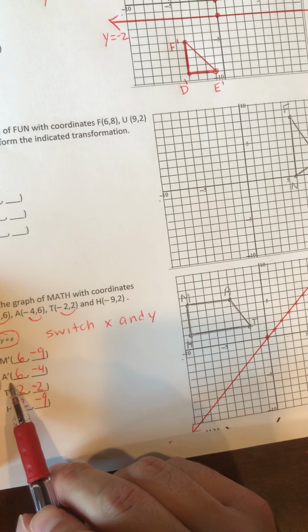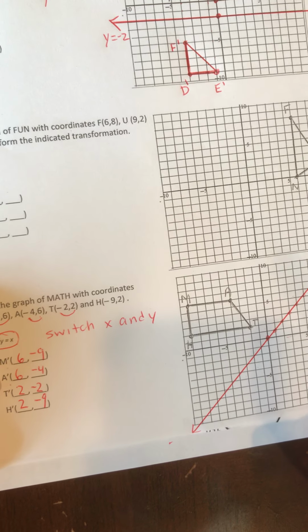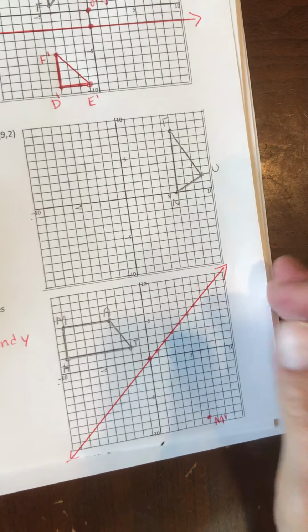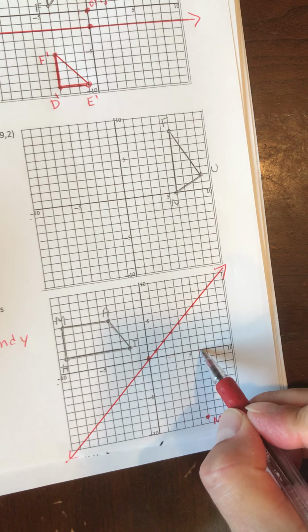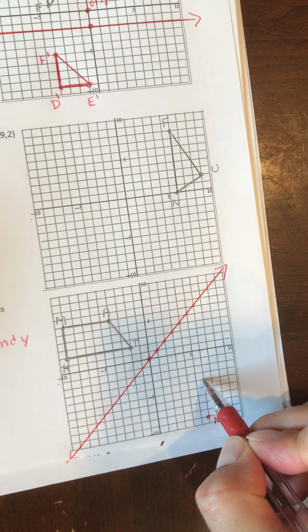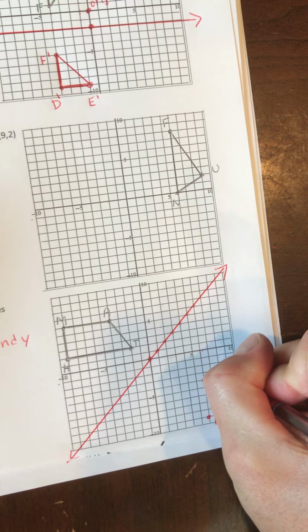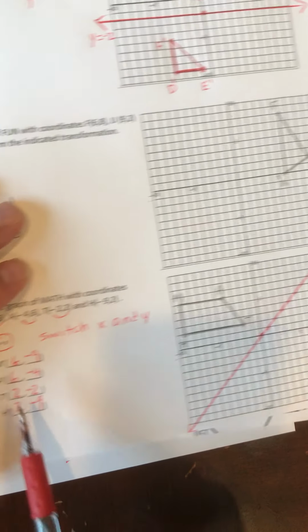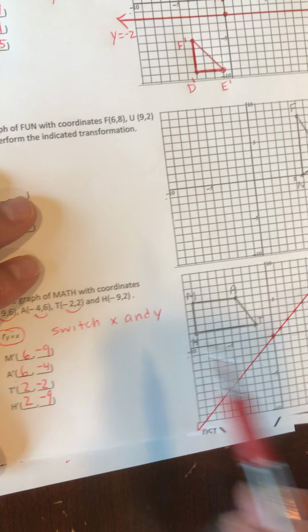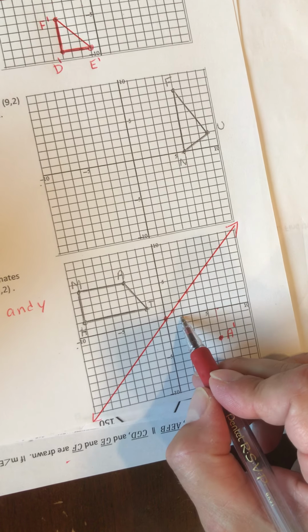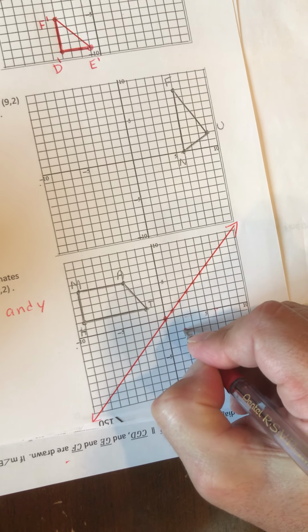A prime was 6, -4, so right 6, down 4. T prime was 2, -2, so right 2, down 2.